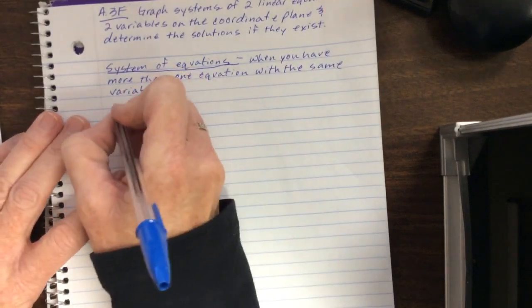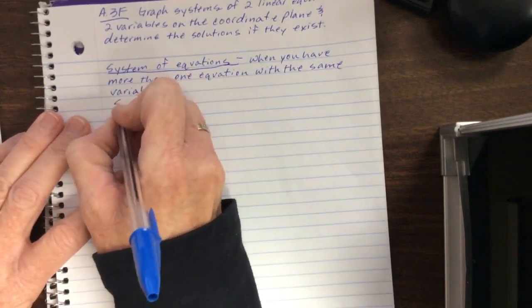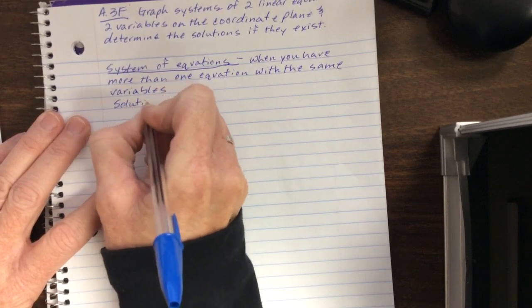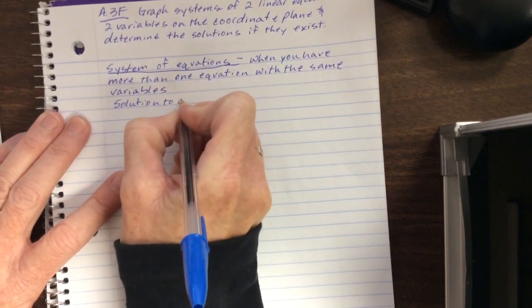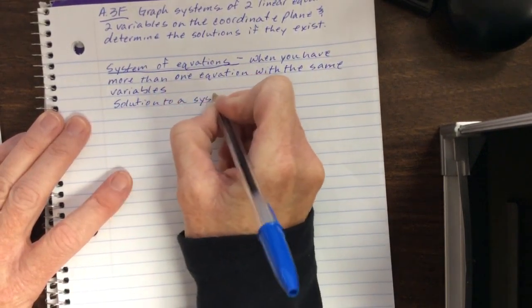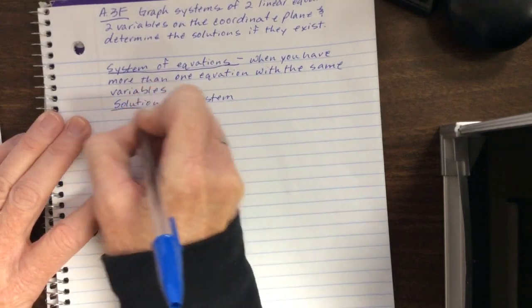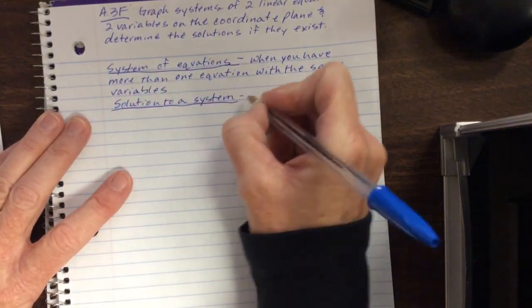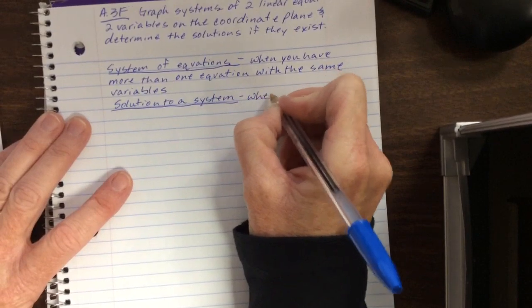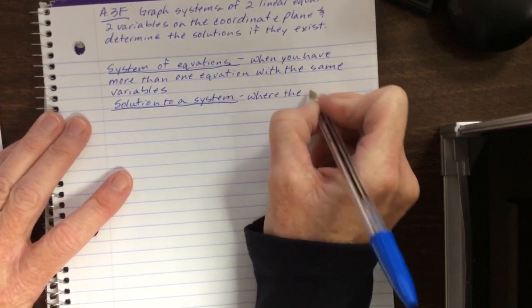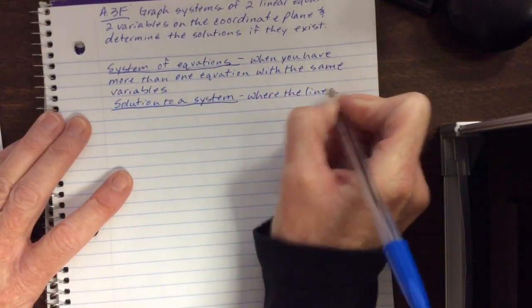And the second is solution to a system, and that is where the lines intersect.